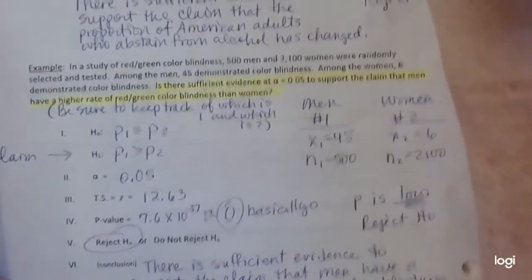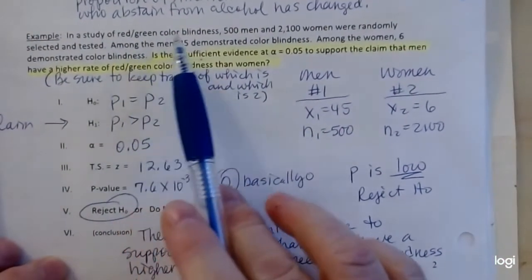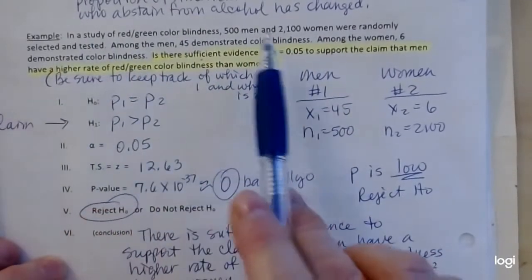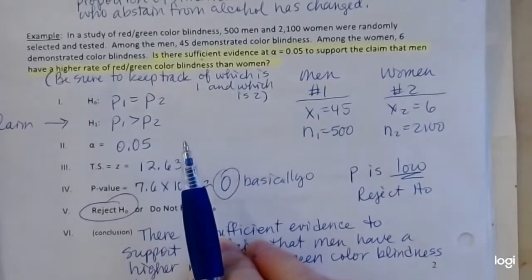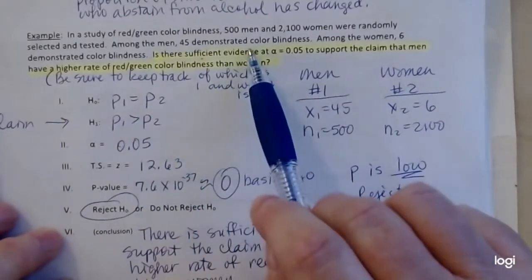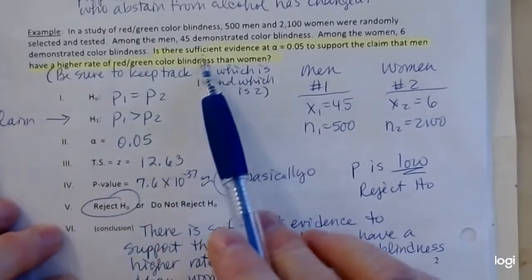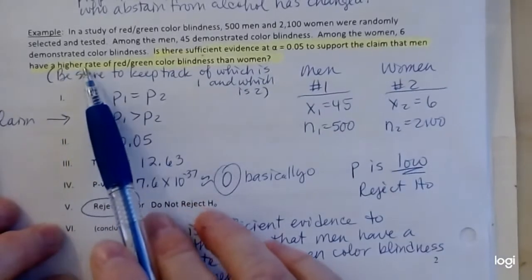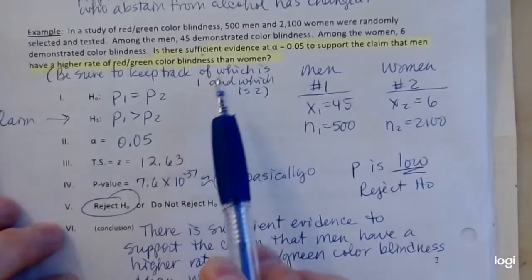In the next example here, we have, in a study of red and green color blindness, 500 men and 2,100 women were randomly selected. So like I said, these are being compared to each other as long as the samples are large enough. They don't have to be the same size. Among the men, 45 demonstrated color blindness, and among the women, 6 demonstrated color blindness. Is there sufficient evidence that alpha equals 0.05 to support the claim that men have a higher rate of red-green color blindness than women? And again, that's a proportion.